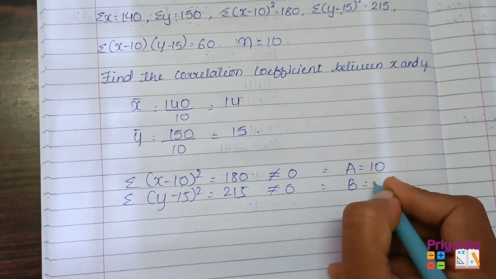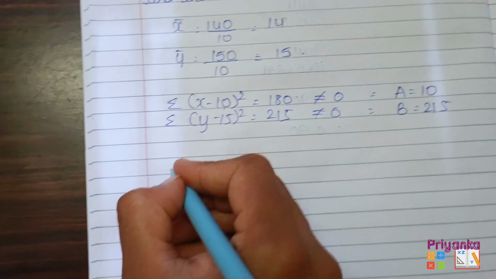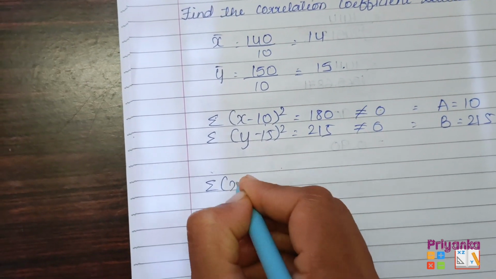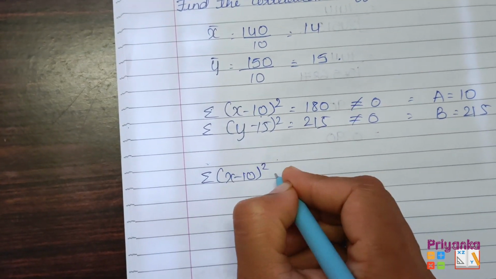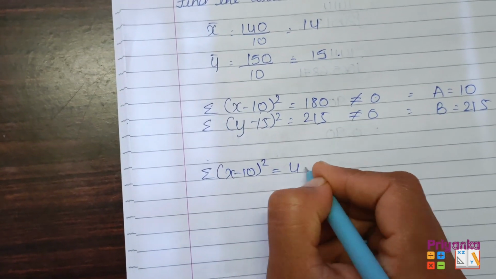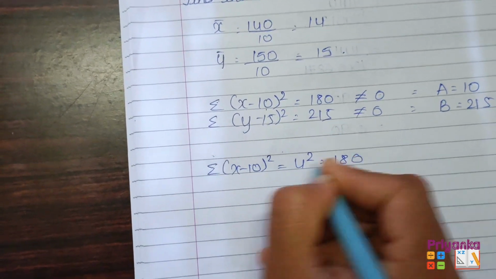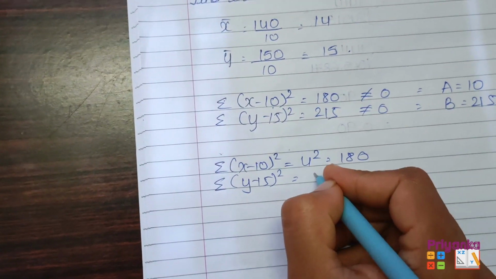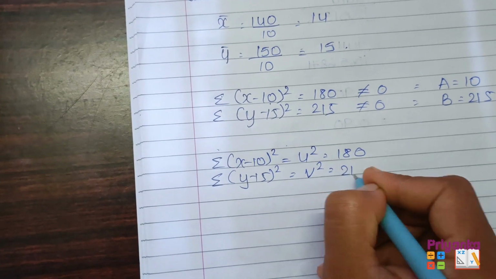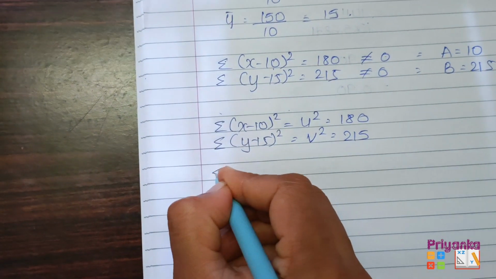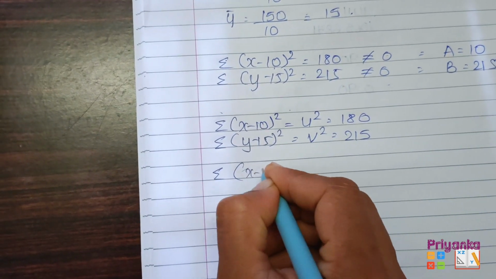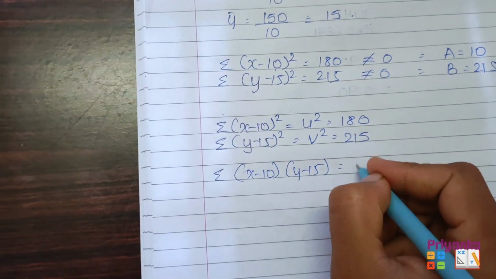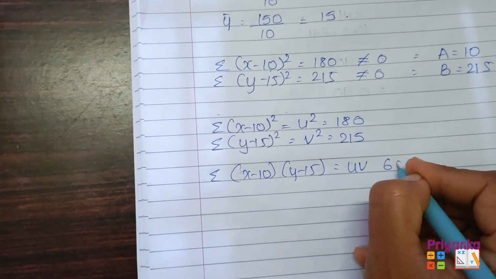So here I did note 215. Sigma x minus 10 whole square, here I am denoting it as u square with the value of 180. Sigma y minus 15 square, which will be denoted as v square with the value 215. Sigma x minus 10 and y minus 15 is denoted as uv as 60.